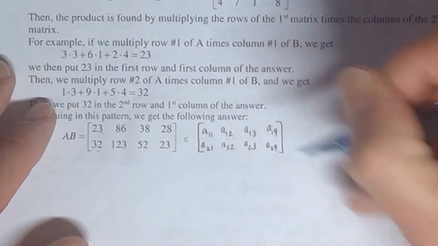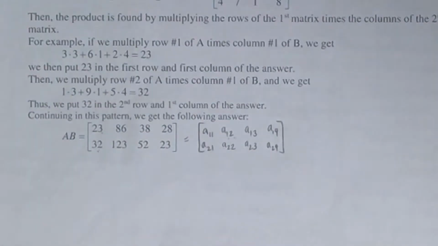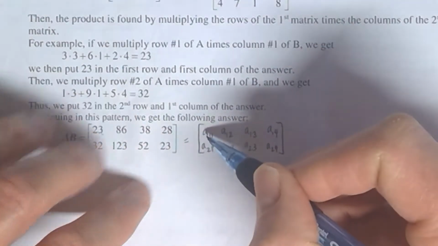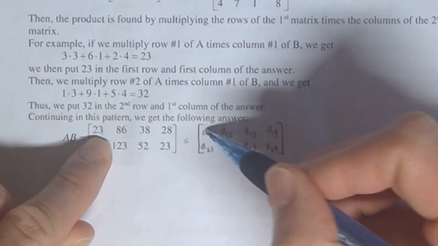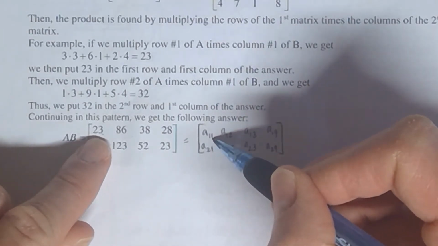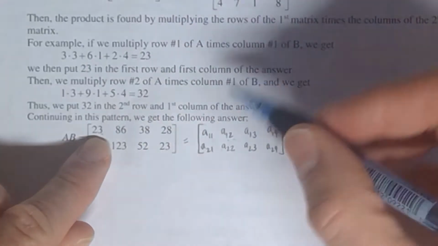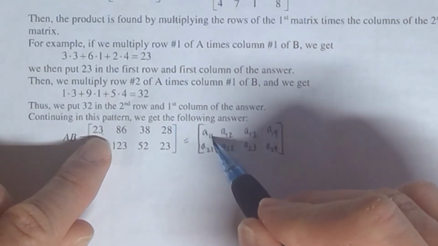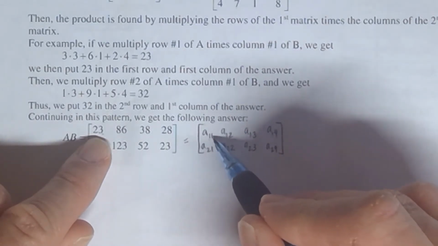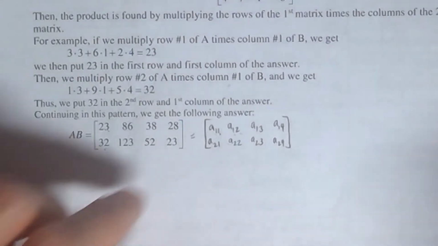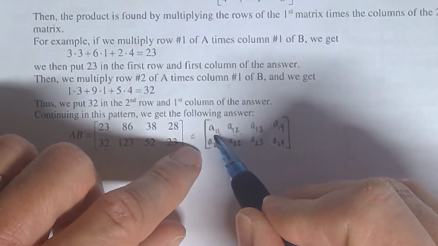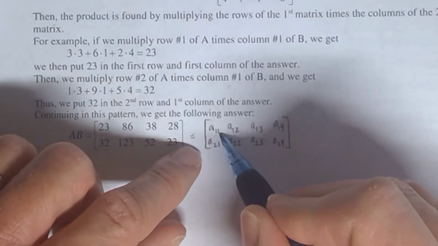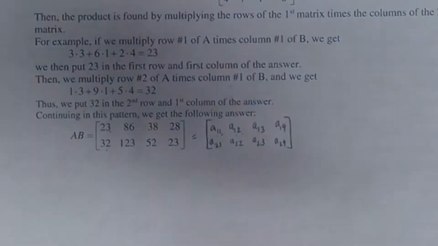Again, the reason why I give these things these little A names right here is it helps you see where the answers are coming from. So see how in order to find the 23, you have to look at the first row of the first matrix and the first column of the second matrix. Because remember, the first number is row, the second number is column. But in particular, the first number goes with the first matrix and the second one goes with the second matrix. So first row, first matrix, first column, second matrix. Don't worry, we'll do this a lot here.